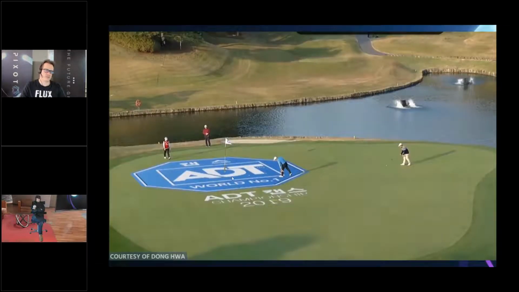As you can see in this example from the production of our very good friends over at Donghua, you can see that these golf players are walking on top of the AR graphics, as well as this flag, and it's keyed out because the grass is green. So we're able to put AR graphics on top of everything, but also able to put talent and significant objects on top of the AR graphics.